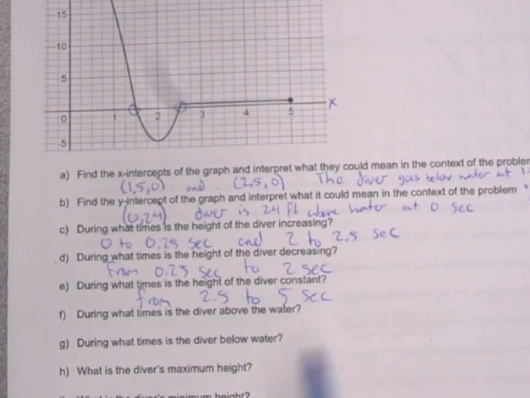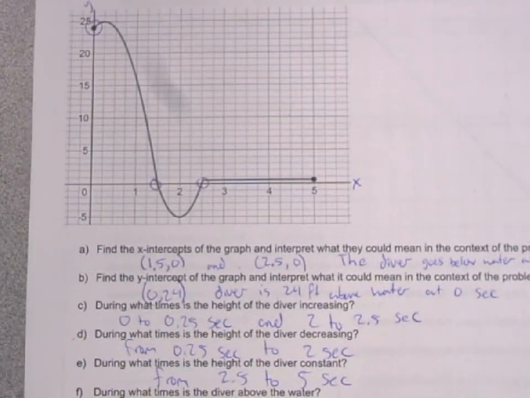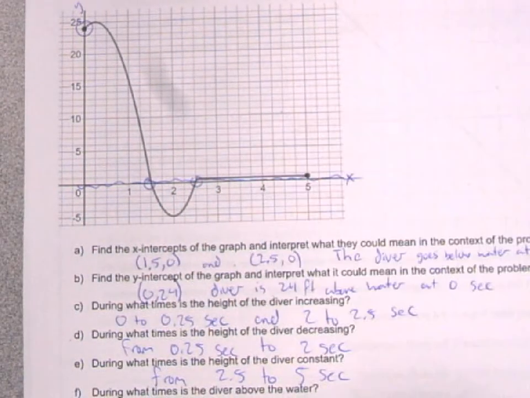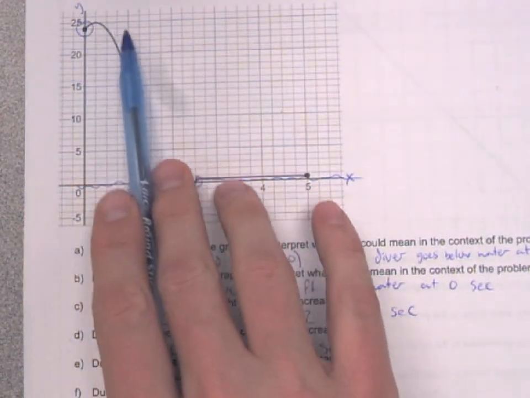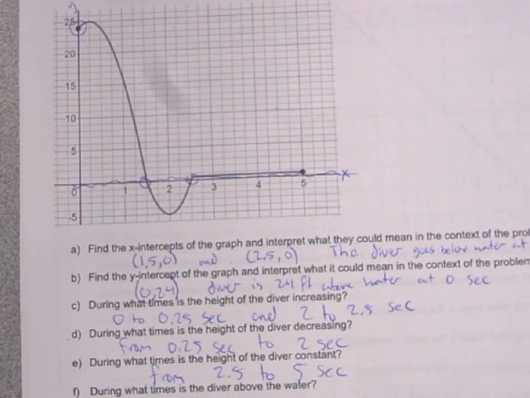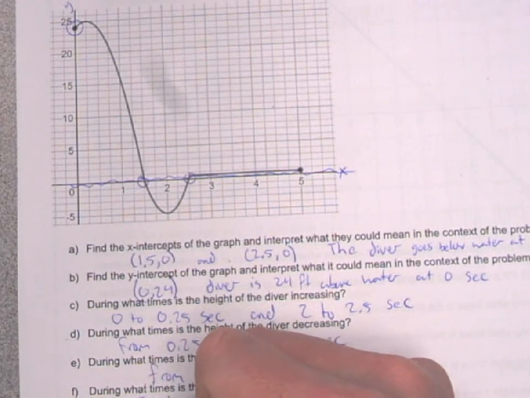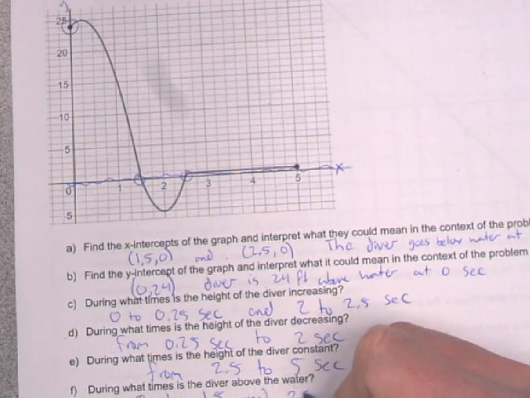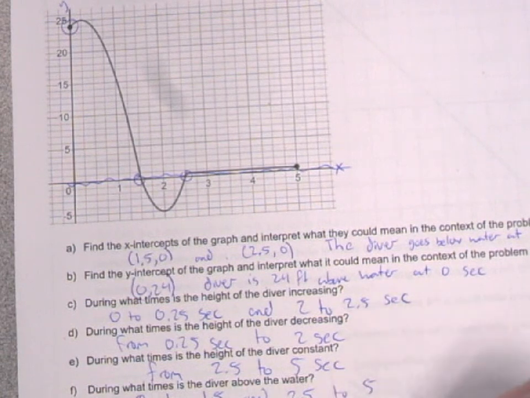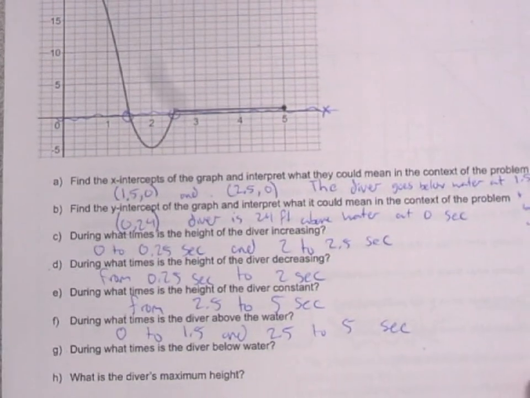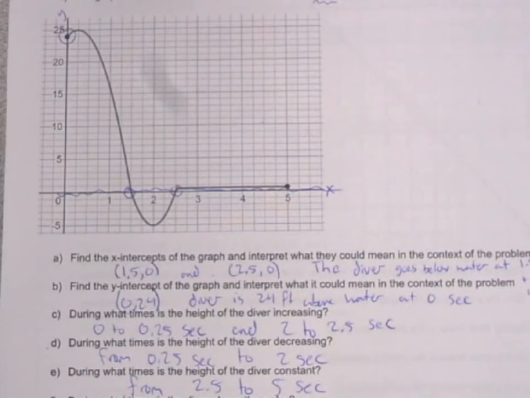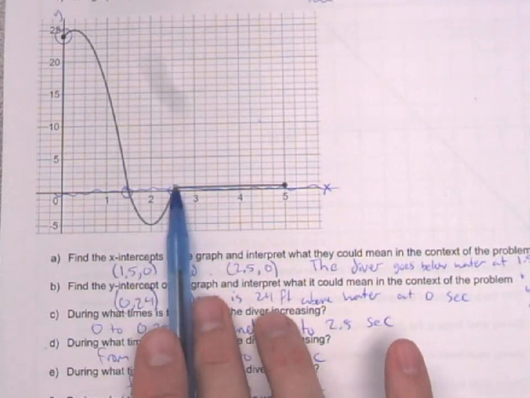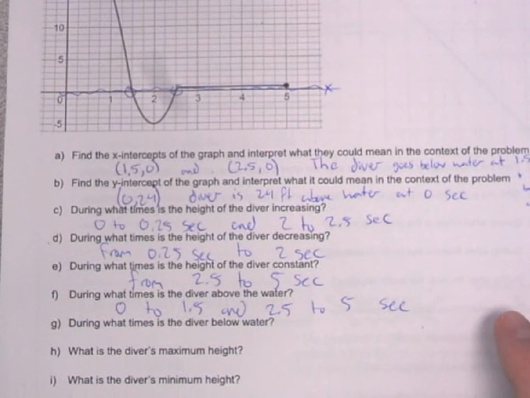During what times is the diver above the water? Okay, well, in this case, the x-axis here kind of represents the height of the water, right? So from here to here, he's above the water. So from 0 to about 1.5, and then about 2.5 to 5 seconds. Okay, so I'm going to jump back and forth here, but he's above the water here, goes under the water, and then he's above the water for the rest of the time.